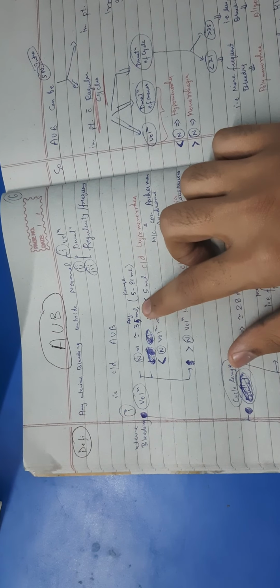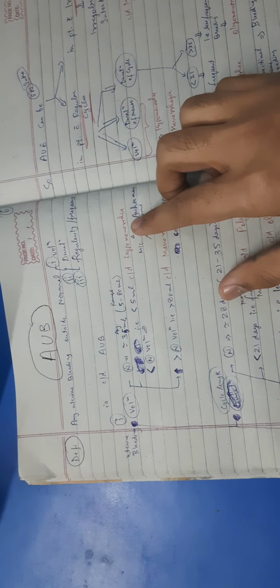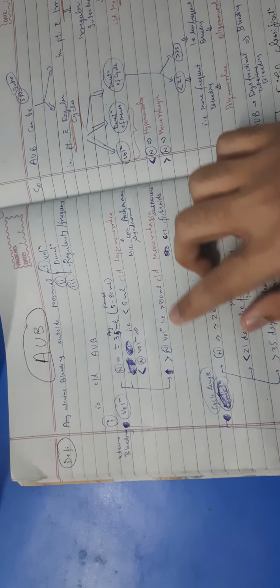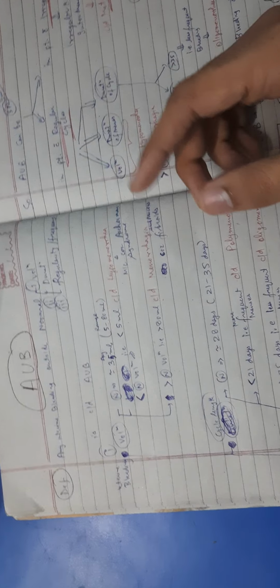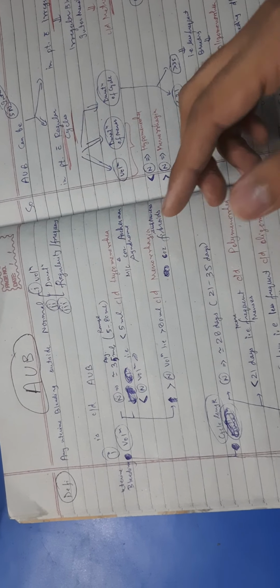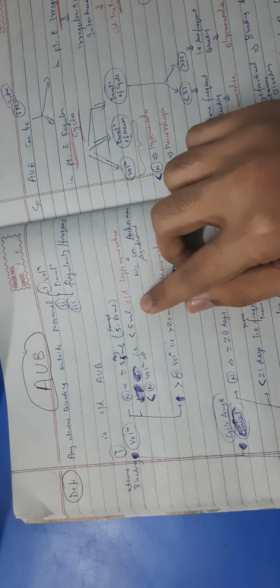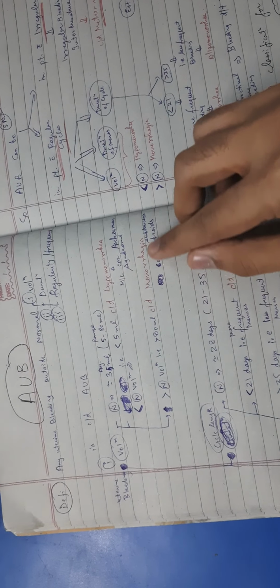Normal volume is approximately 35 ml, range is 5 to 80 ml. So less than 5 ml is called hypomenorrhea. More than 80 ml will be called menorrhagia, not polymenorrhea. It will become menorrhagia. Polymenorrhea is a different condition. So less volume than normal is hypomenorrhea, more volume is menorrhagia.